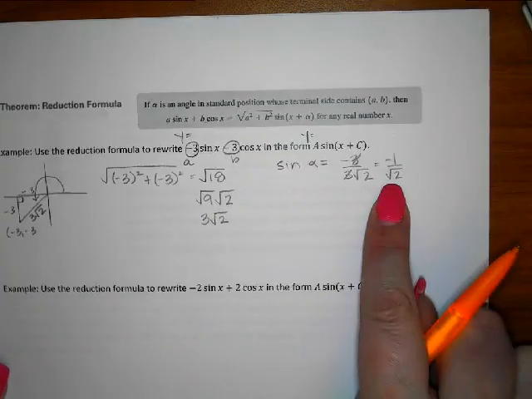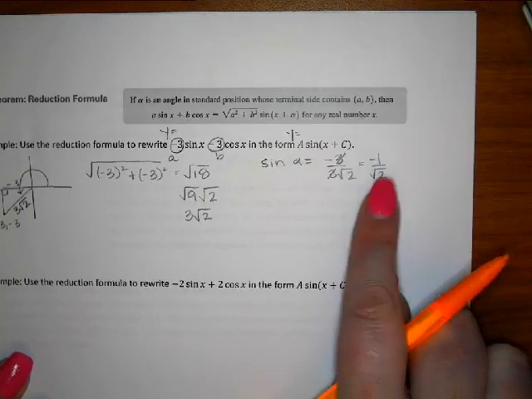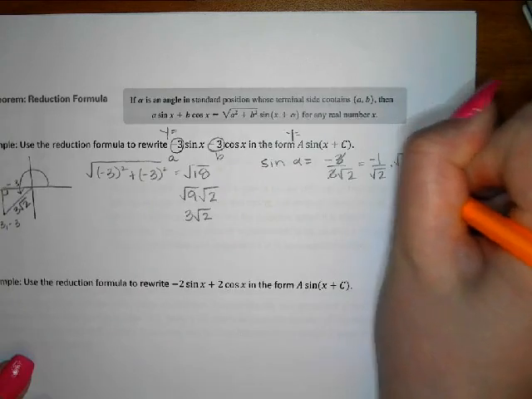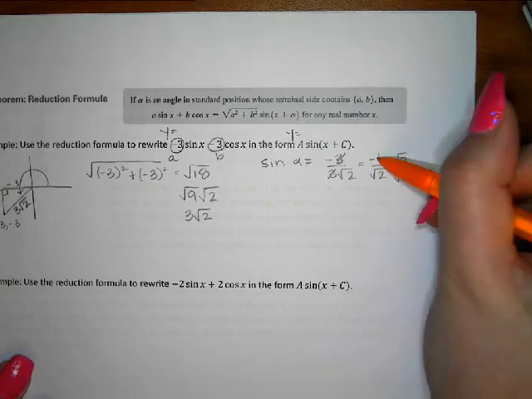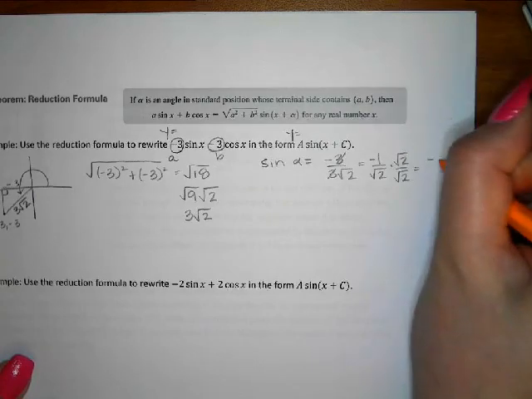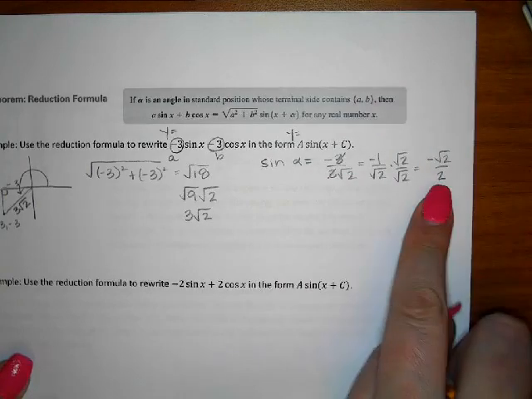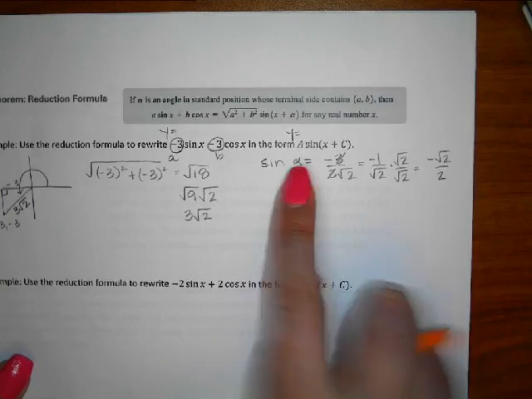This is not proper. I would need to rationalize this. So I'm going to multiply by root 2 on the top and root 2 on the bottom. And I get negative square root of 2 over 2. So at this point, we should recognize this. We're saying, oh, sine of some angle equals negative root 2 over 2. Well, that's on the unit circle.